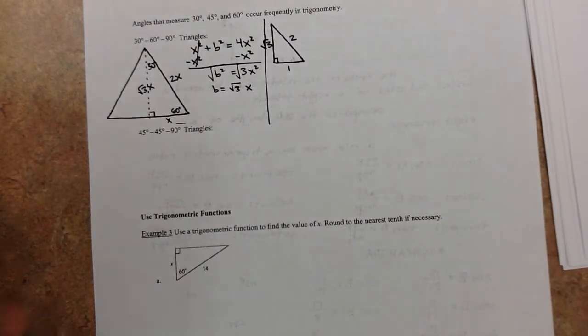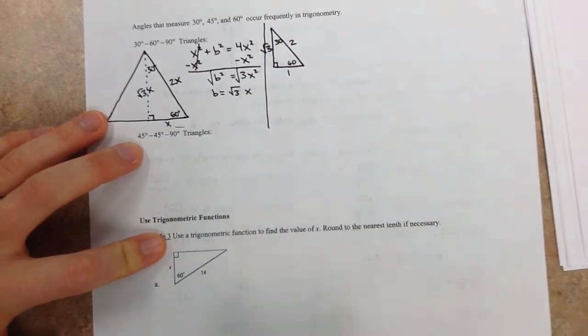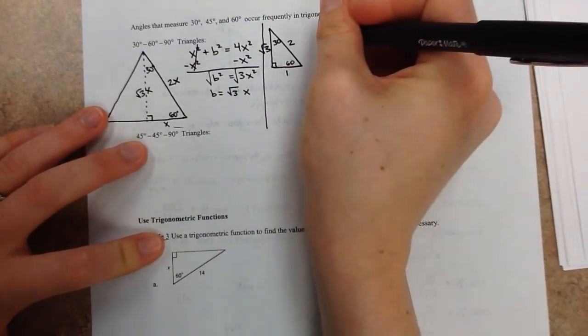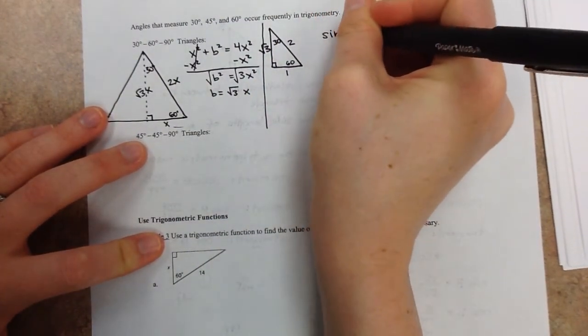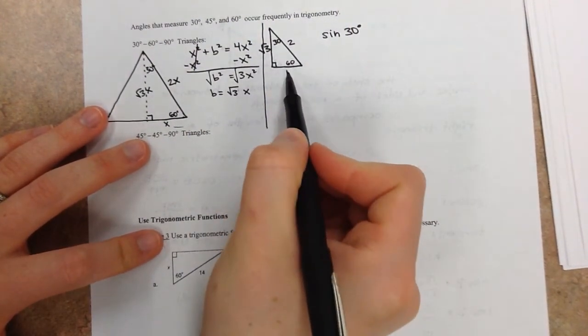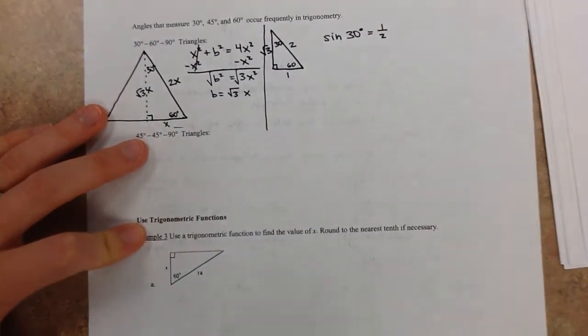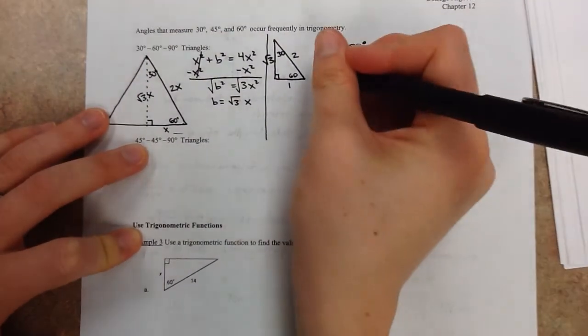All right, so we want to come up with some special sine, cosines, and tangents that we need to use. So let's do sine of 30 degrees. Okay, so if this is our 30-degree angle, the sine is opposite over hypotenuse. So the sine of 30 degrees is 1/2. That's something I'm eventually going to have you guys memorize.